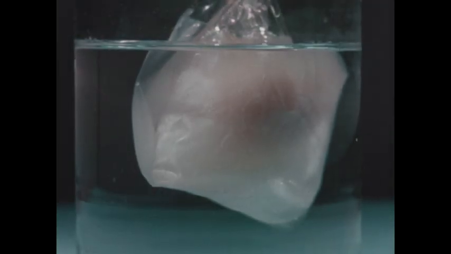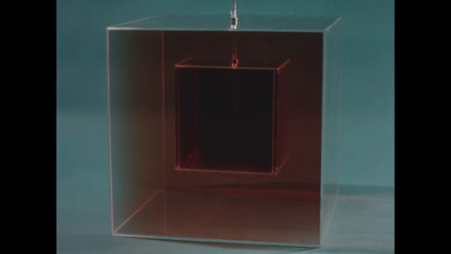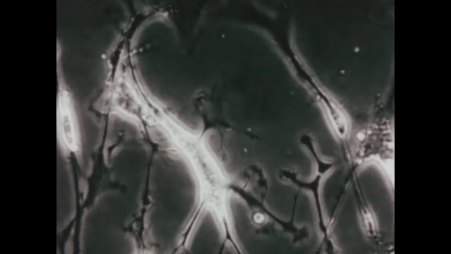Diffusion of water through a semi-permeable membrane. The diffusion of water, the diffusion of glucose, the diffusion of gases and other materials helps account for the movement of materials in and out of living cells.